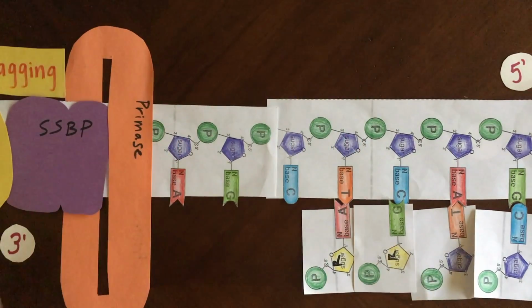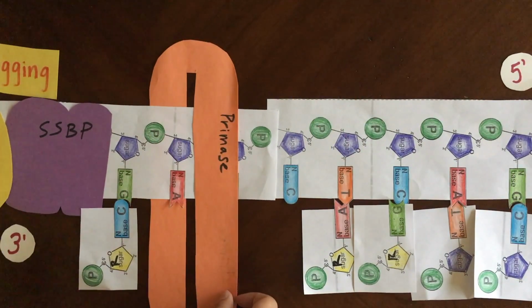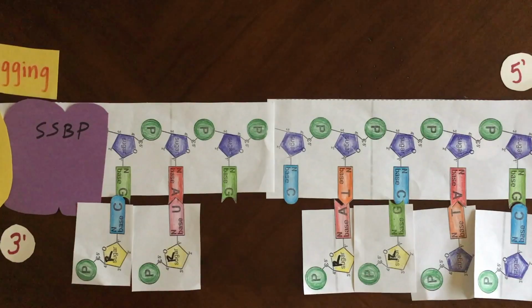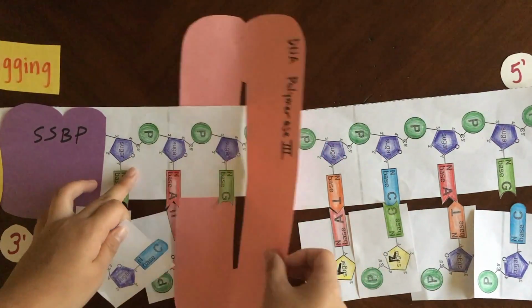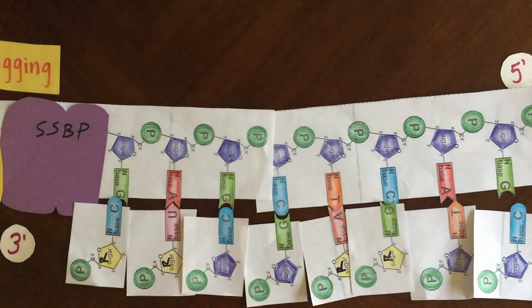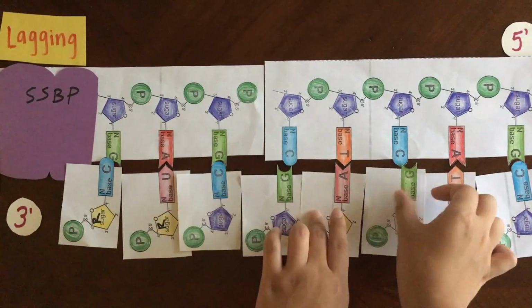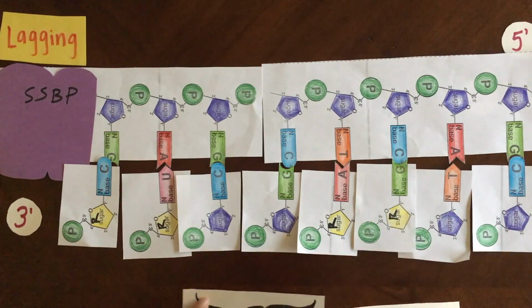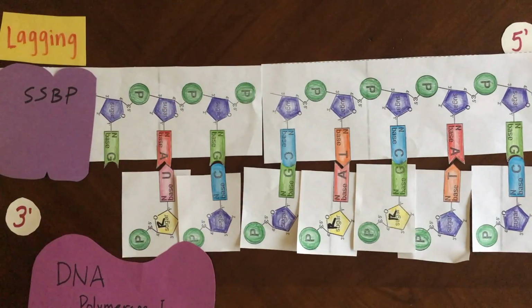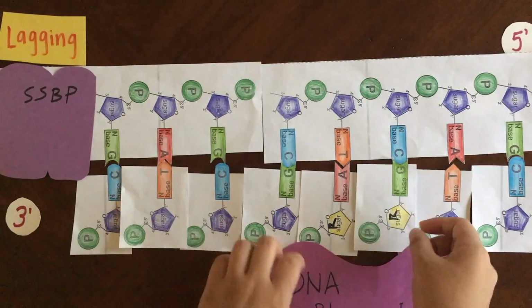Again, primase binds and creates an RNA primer next to the first DNA fragment. Then DNA polymerase III binds next to the second RNA primer and creates a second DNA fragment. The 2 DNA strands next to the RNA primers are called Okazaki fragments. DNA polymerase I comes and replaces RNA with DNA.